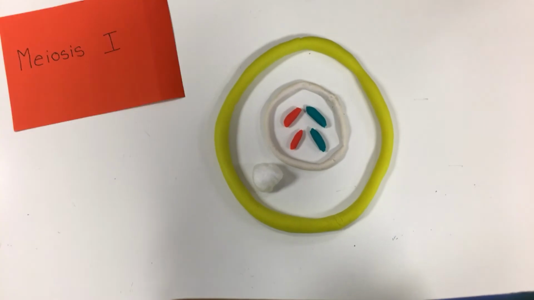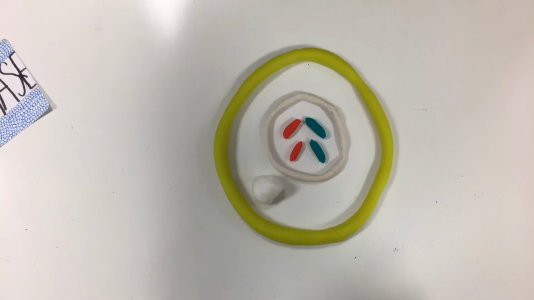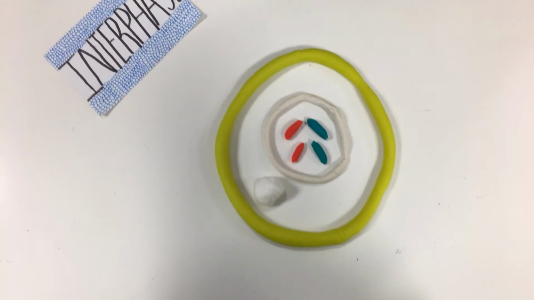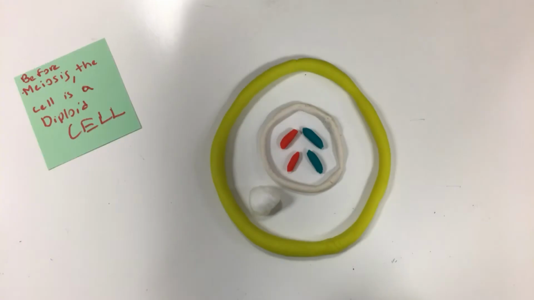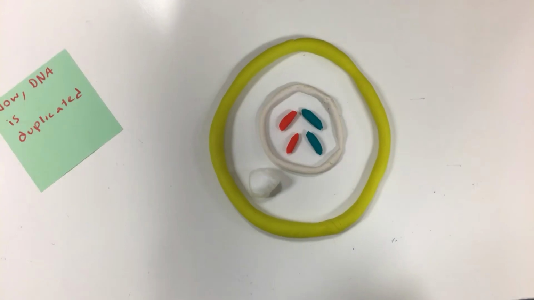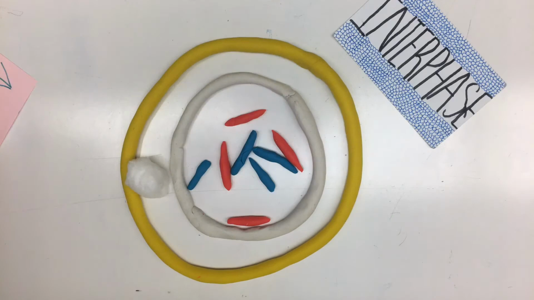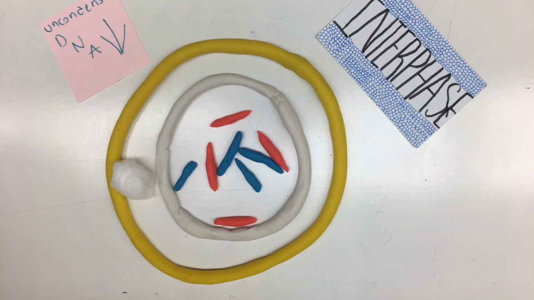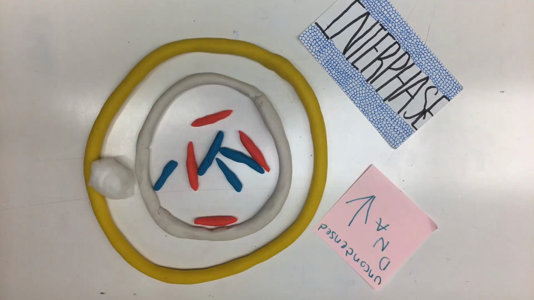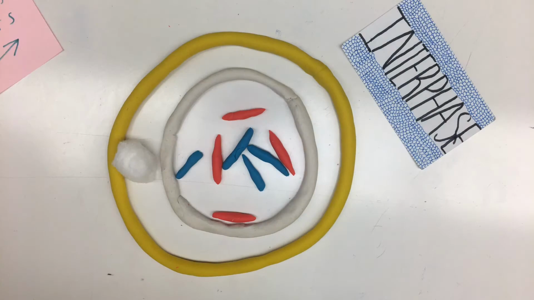First part of Meiosis is Meiosis 1. Now, time for interphase. Before meiosis, the cell is a diploid cell. Now, during interphase, DNA is duplicated. And those chromatin strands are known as uncondensed DNA.